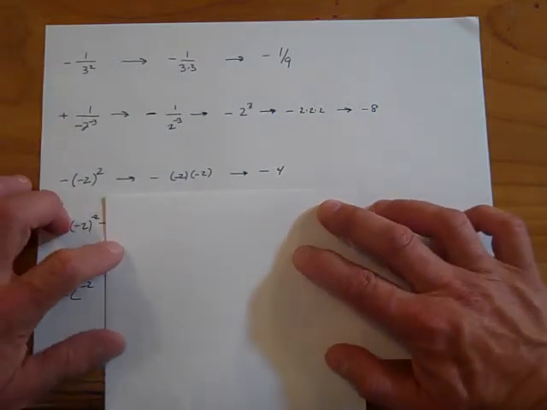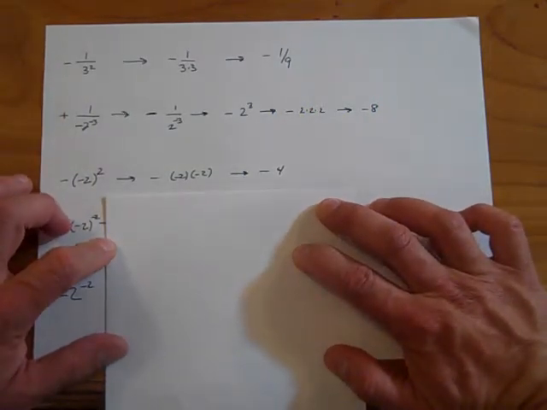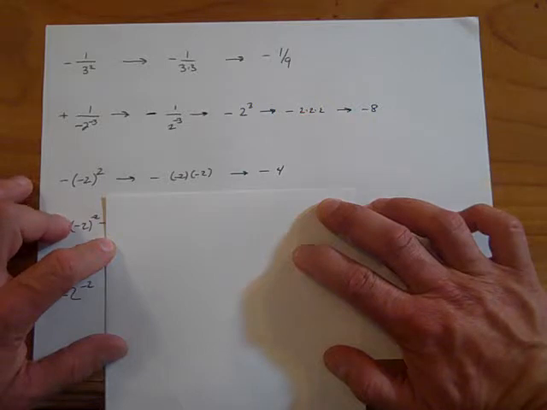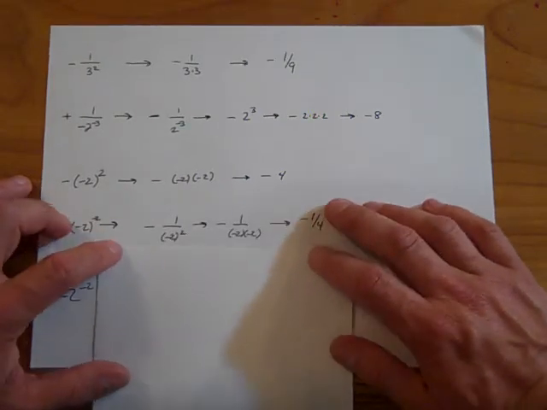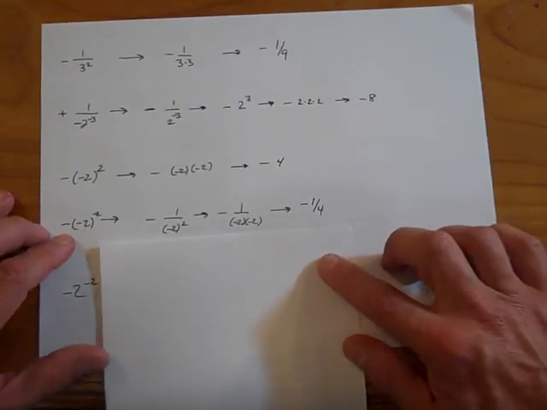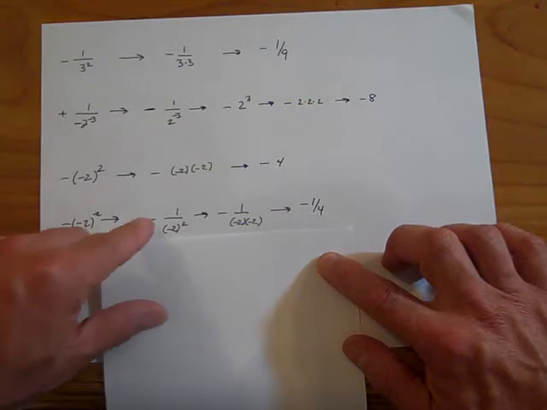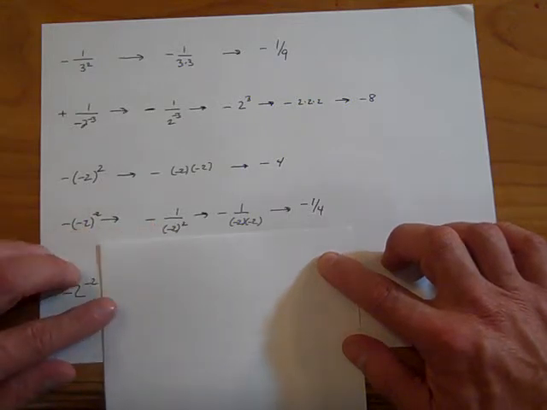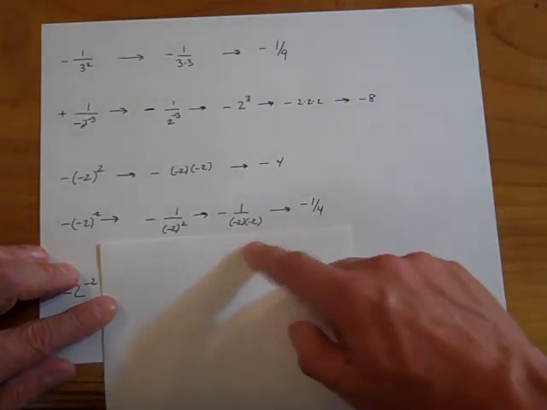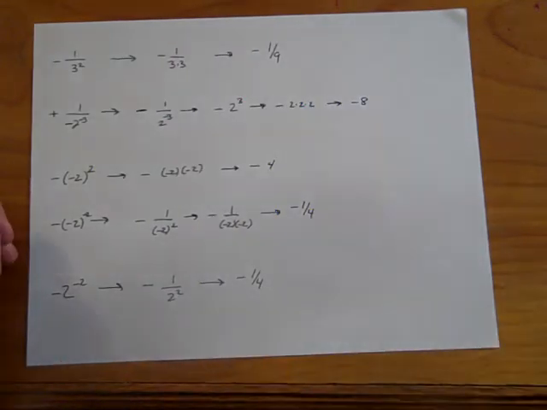On the next problem, you can't go negative, negative to positive. It's not a negative exponent, nothing to move. And I get negative times negative 2 times negative 2, which is negative 4, odd number of negative signs. Now I have negative 2 to the negative 2. The negative stays up front. Negative 2 goes to the bottom, changing the power of the exponent only. And again, we end up with 3 negatives here in this step, which leads us to negative 1/4.